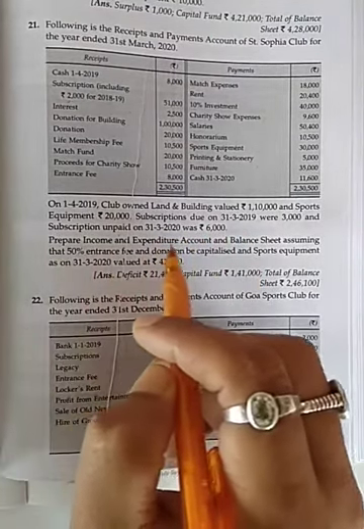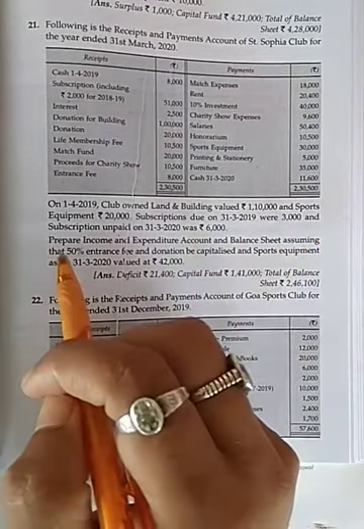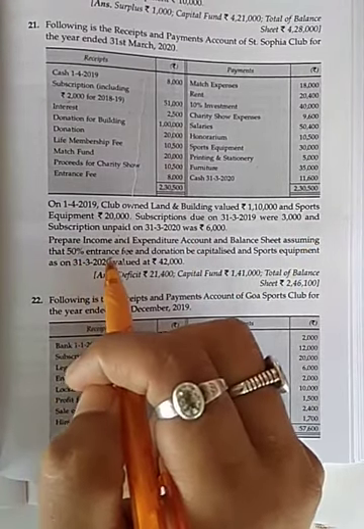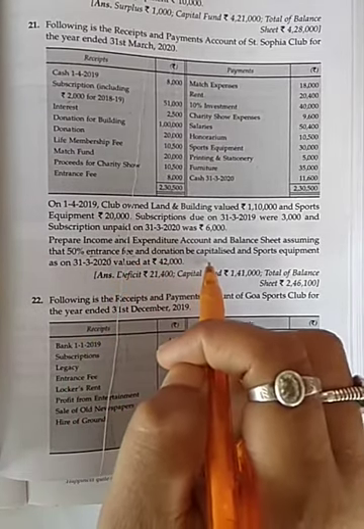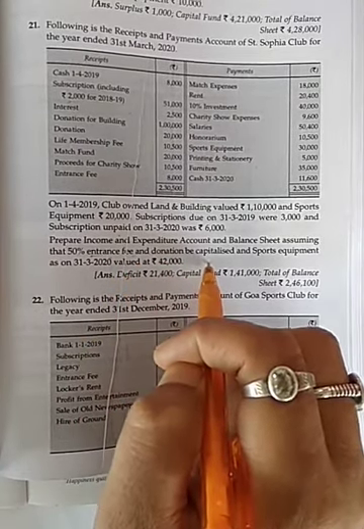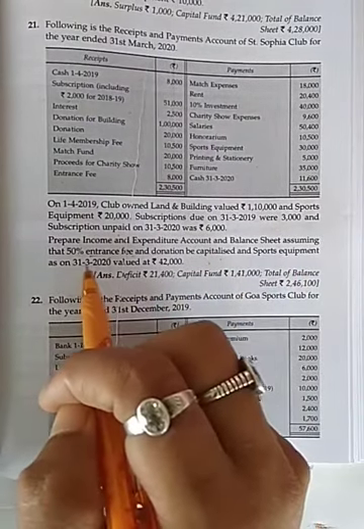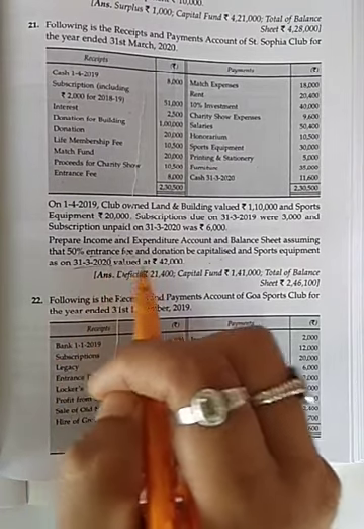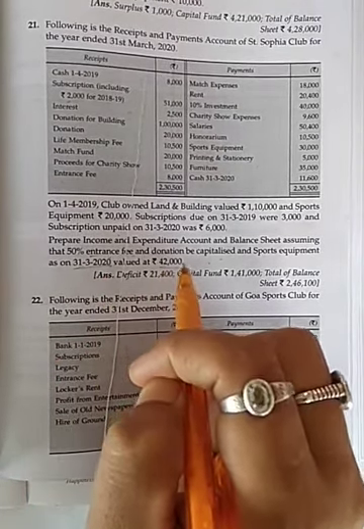Prepare income and expenditure account and balance sheet, assuming that 50% of entrance fee and donation be capitalized and sport equipment as on 31st March 2020 valued at 42,000.